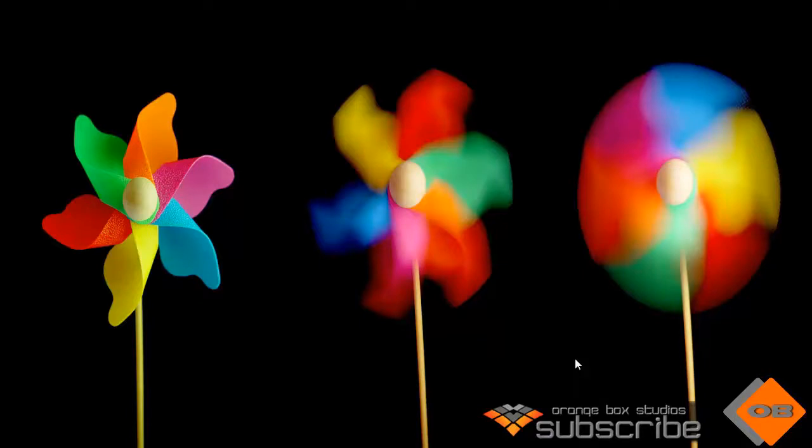So this is just something I thought I'd show you just to give you a better understanding of shutter speed.